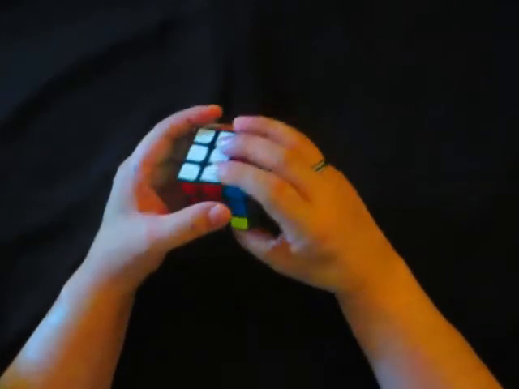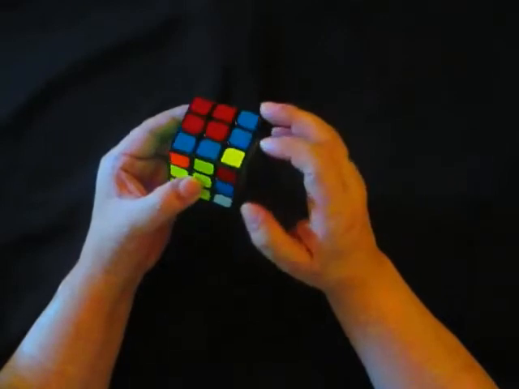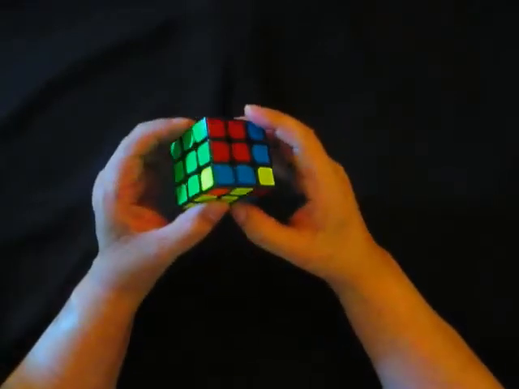In a later video, we're going to be using the keyhole method to solve the entire cube.